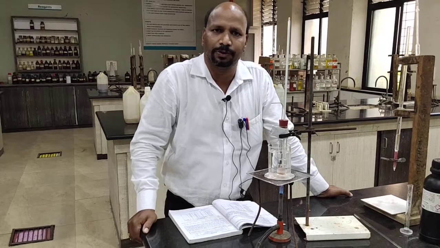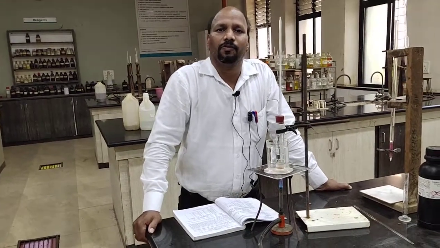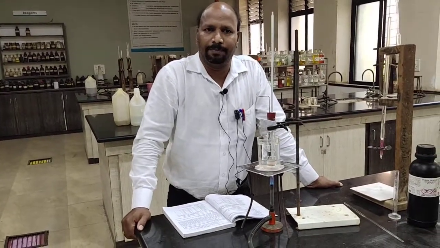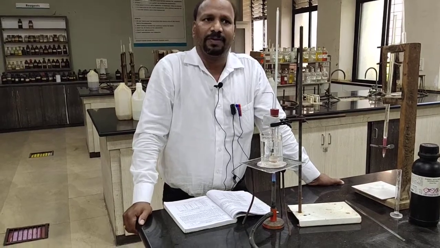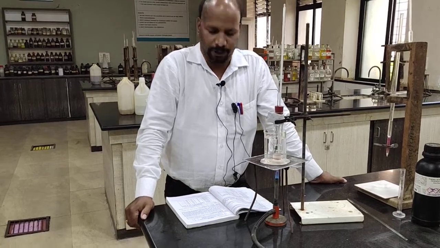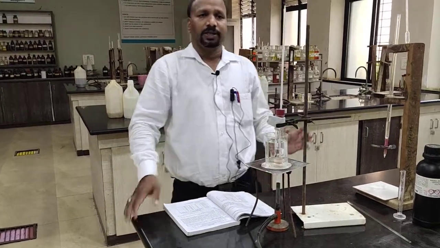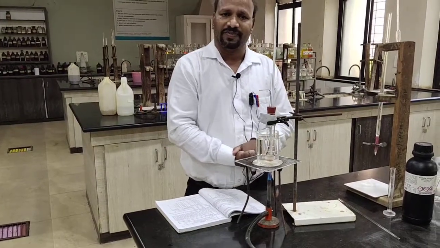We know the density of phenol is 1.053 gram per ml. That means 1 ml of phenol weighs 1.053 gram. Accordingly, we are going to take 9.5 ml of phenol when we want to use 10 gram of phenol. So these are the instructions regarding using the phenol.